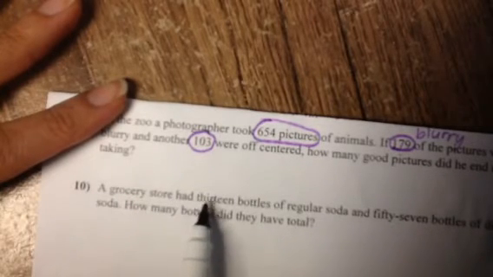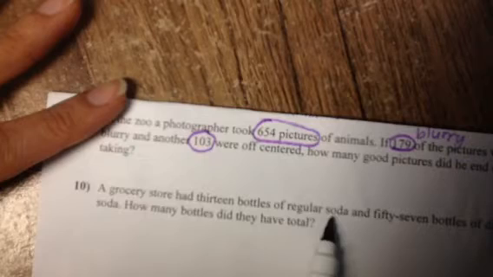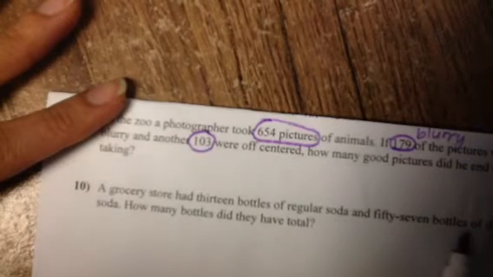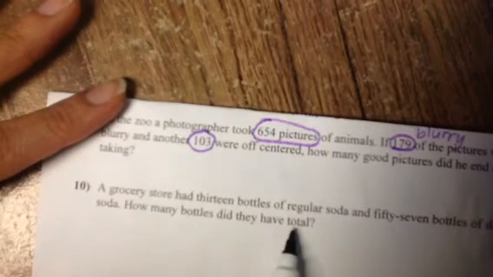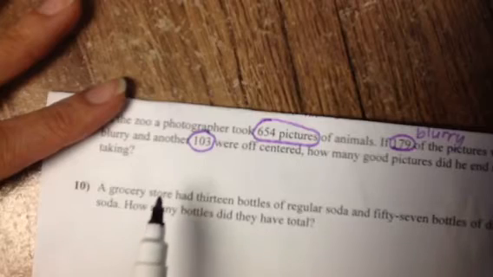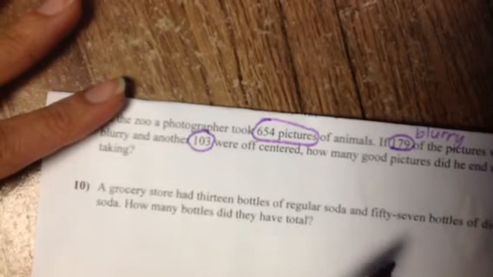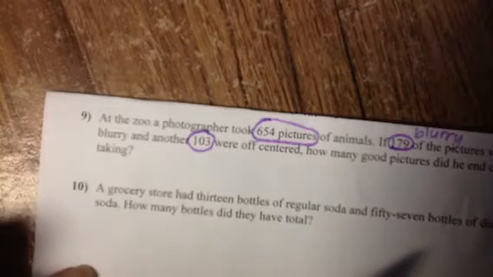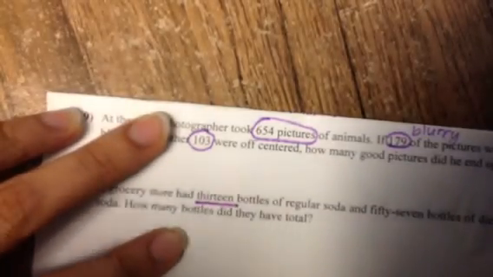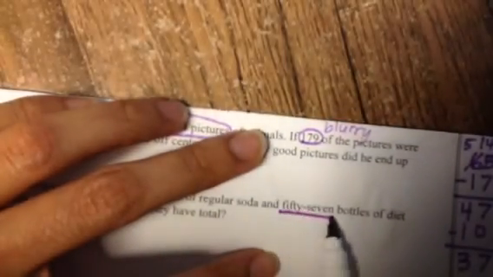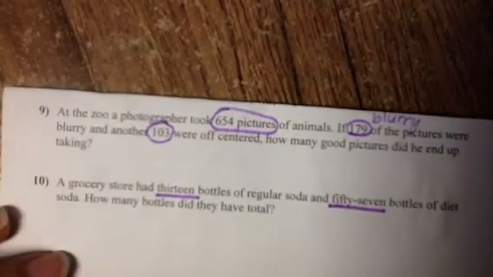A grocery store had 13 bottles of regular soda and 57 bottles of diet soda. How many bottles did they have total? Now see, look at that problem. I don't see any numbers, but do you see some numbers? Yeah, see, look, they wrote it in words. Let's find those words. A grocery store had 13, there's a number word right there. 13 bottles of regular soda, and where's another number? Right there. And 57 bottles of diet soda. How many bottles did they have total?